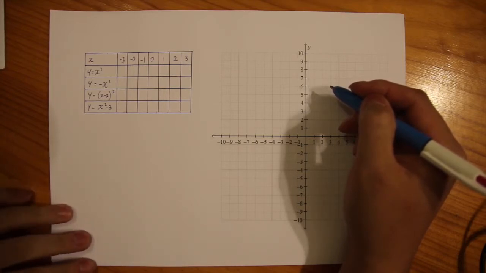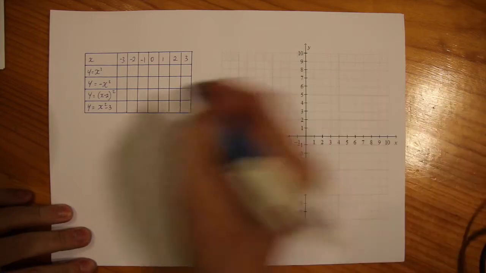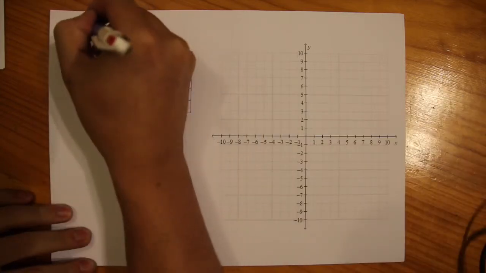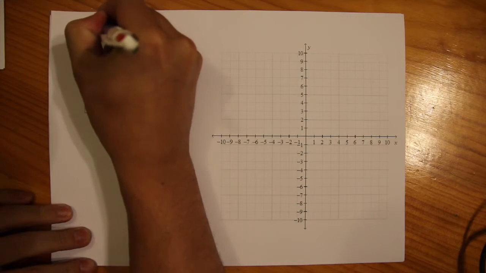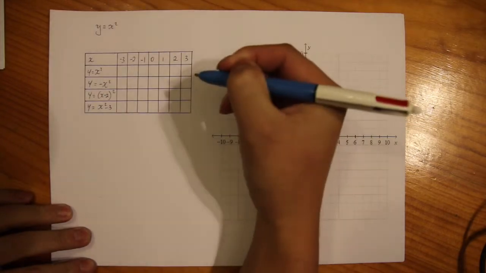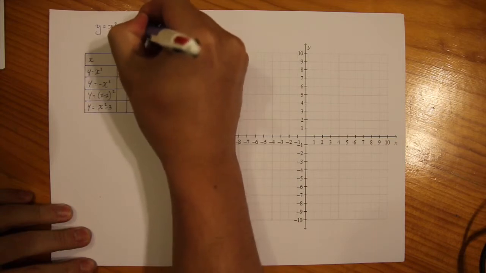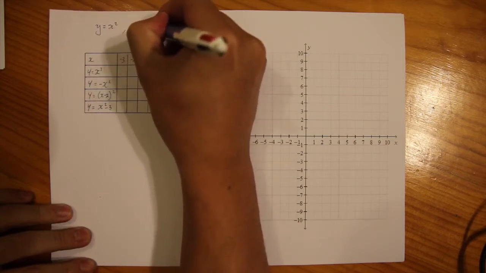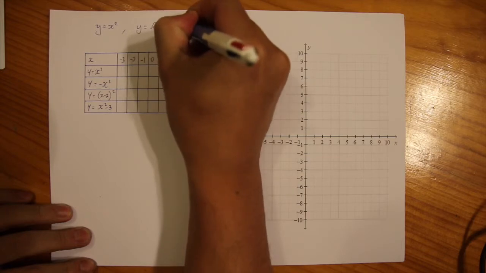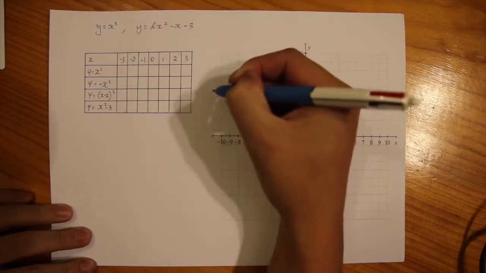So your quadratic rules are going to be something in the form of y equals x squared. Possibly another option would be y equals 2x squared minus x minus 3.